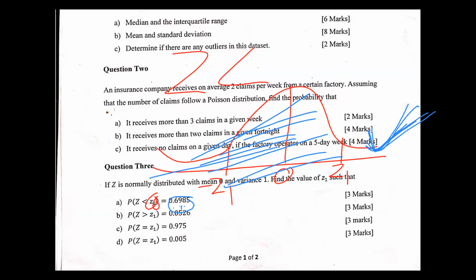The answer that we find is the one that we check the probability that corresponds to it. So this is the area already given, and it is less. When you find this area, it has to be subtracted from 1 so that it can give us the area that is on the alpha side.